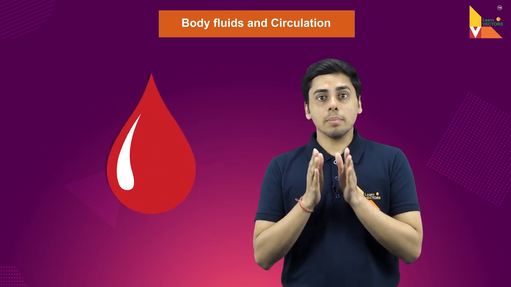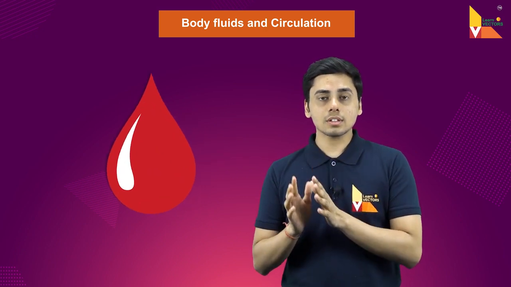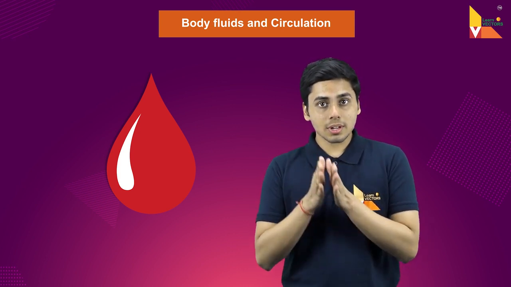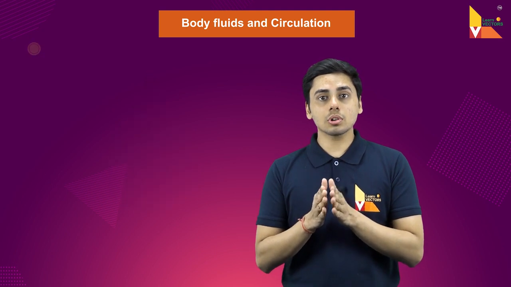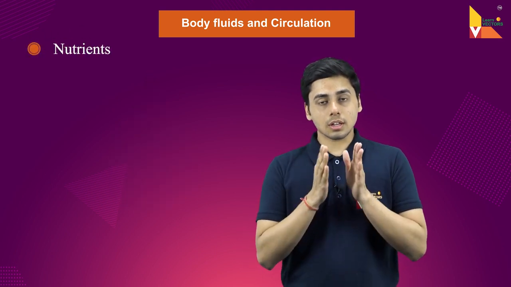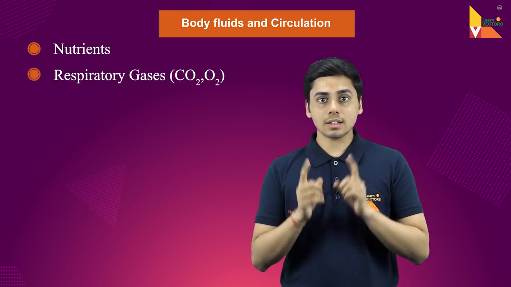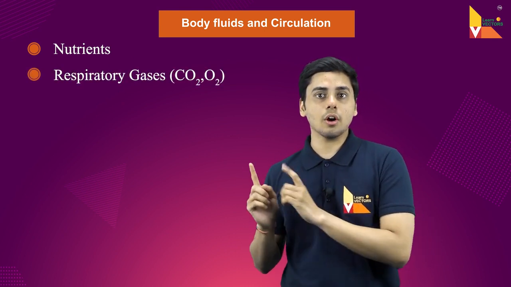So if we see, blood transports many things to each and every cell of the body. That is why blood is the primary connective tissue of human bodies. To be more specific, blood transports nutrients, that is glucose, amino acids, fatty acids, vitamins and minerals to each and every cell. The second thing that blood transports is the respiratory gases, that is oxygen and carbon dioxide.